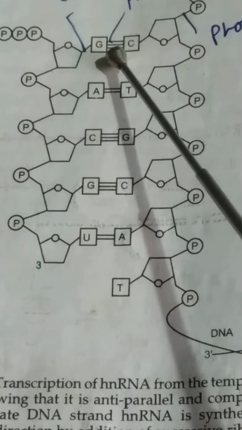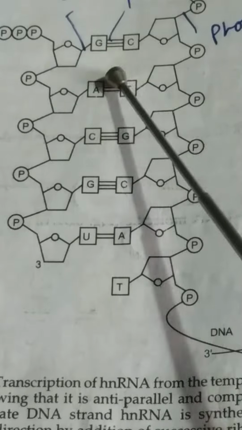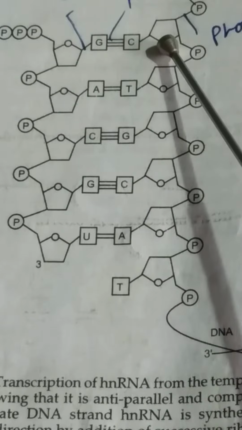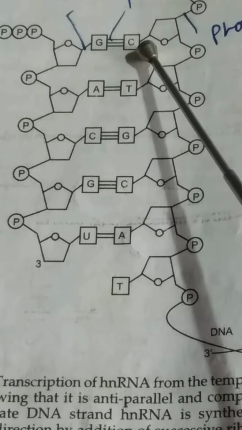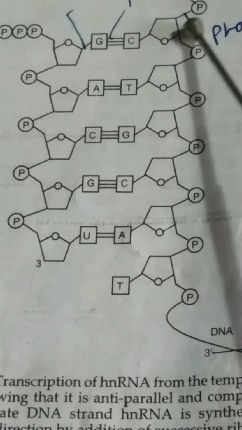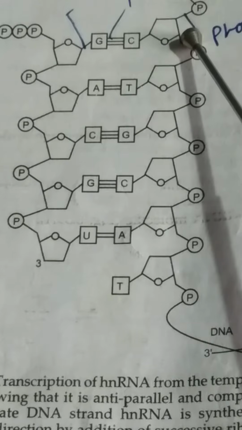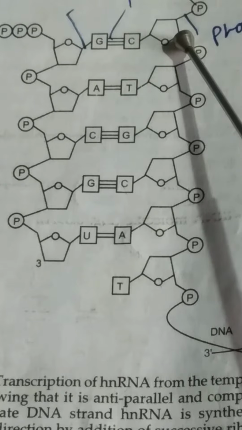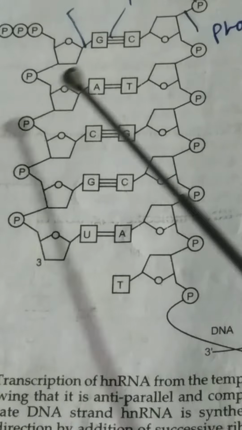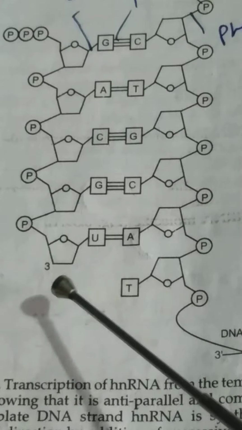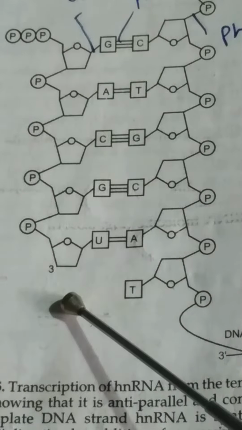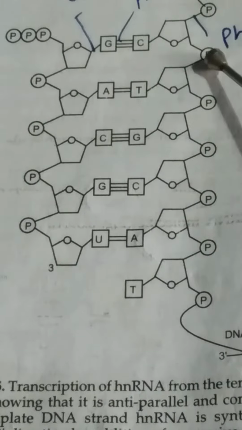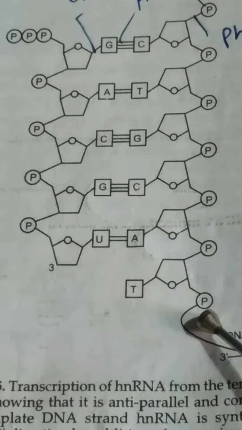Second, the two bases unite by hydrogen bonds. The base and the pentose sugar combine with glycosidic bonds, and the pentose sugar and phosphate combine with phosphodiester bonds. Then this is anti-parallel direction. One polynucleotide chain is in 5' to 3' direction, and the other polynucleotide is 3' to 5' direction.